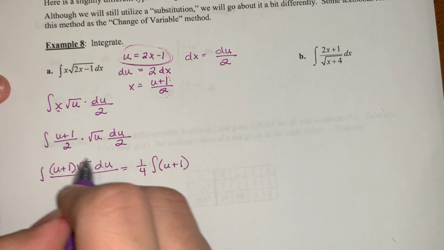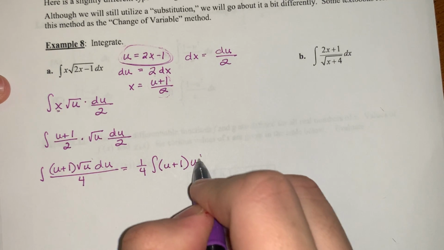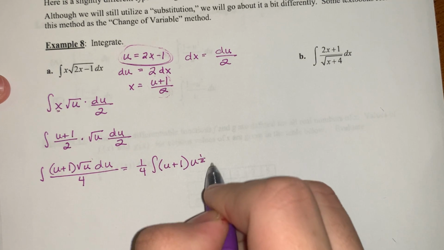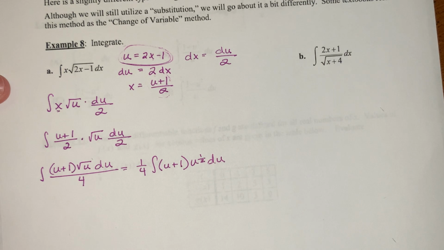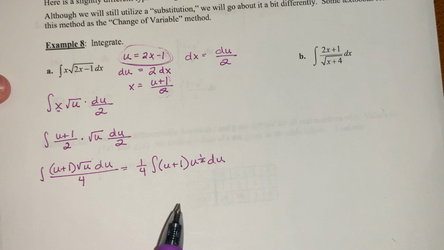And I'm anticipating that this is going to be u to the 1/2 power, right, times du. All right, so I can take the integral of this now. This is a simple enough integral for me to take. So that's the whole point of u substitution, is to rewrite all of your integration into something that's easy to integrate and then plug it back in terms of x, right?